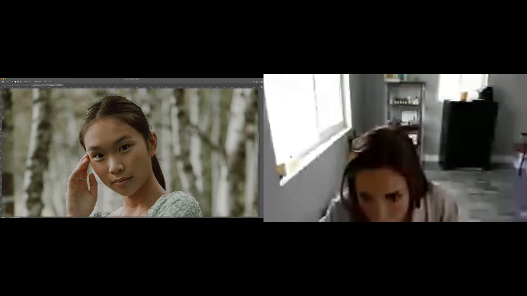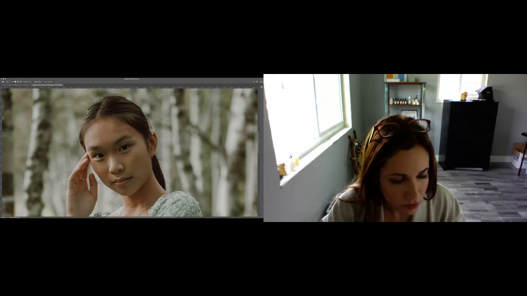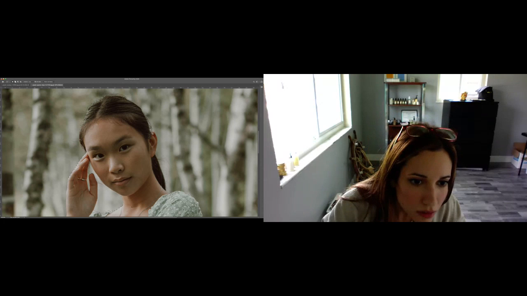Okay, let's see the rest of the edges. There's a little bit here that should be selected. Just tiny little things. But overall, Photoshop did a really good job with this image. Okay, cool. So now we zoom out.